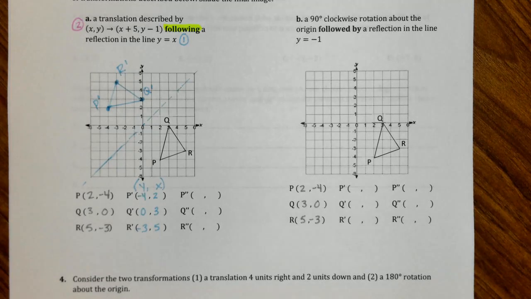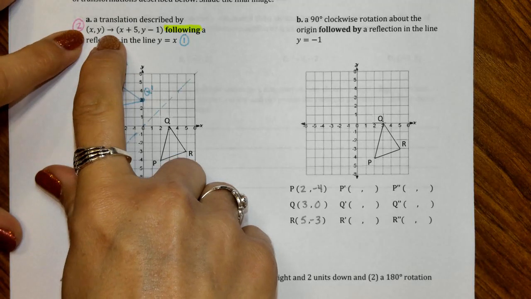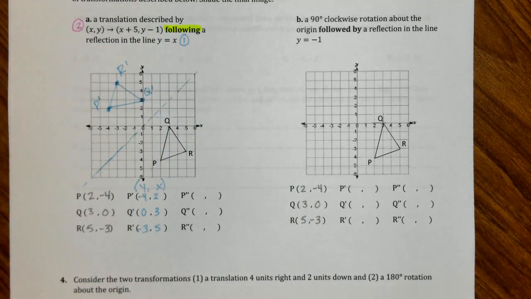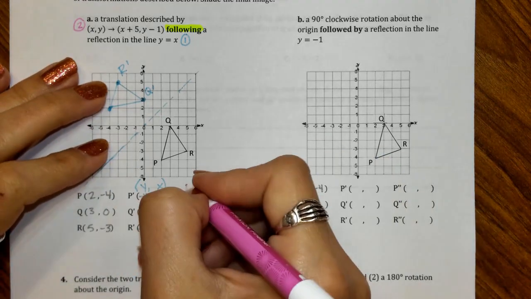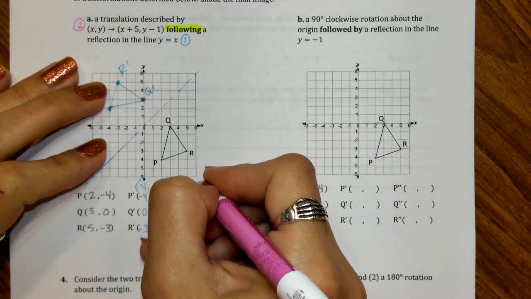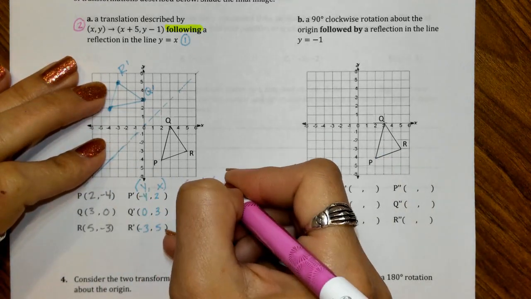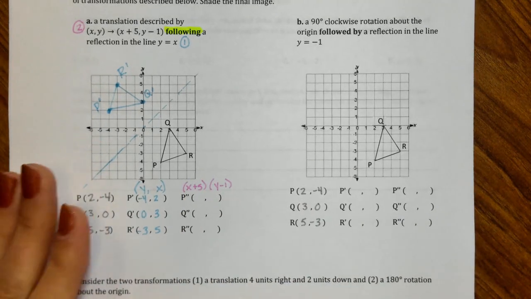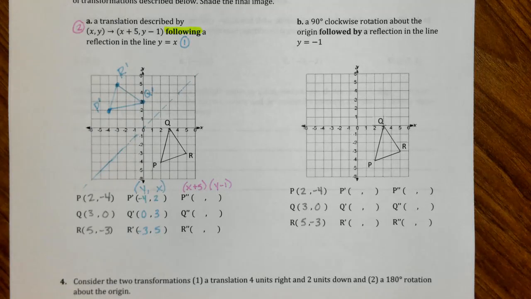All right, so that is our first transformation. Our second one is going to be what was listed first because of the following. So we're going to take our x and we're going to add 5 to it. So here we're going to do x plus 5, and we're going to take y minus 1. Again, we are going from the prime. We are done, completely 100% done with the first pre-image.